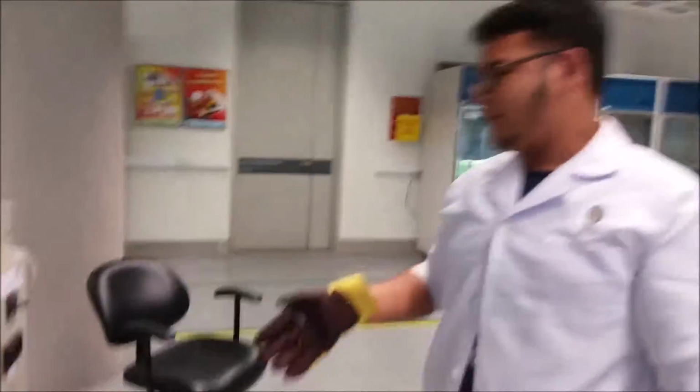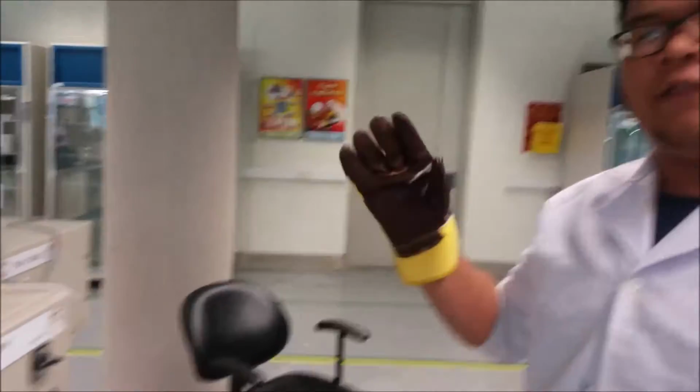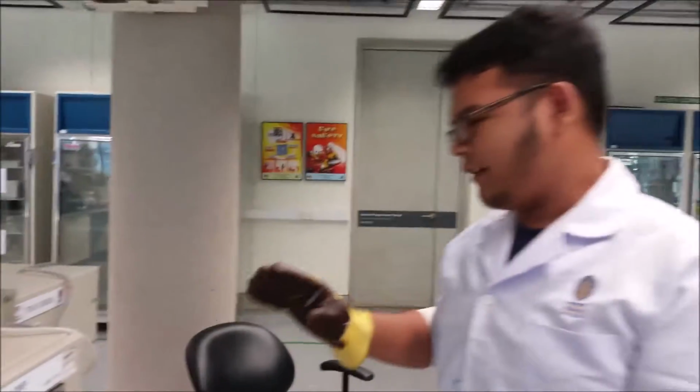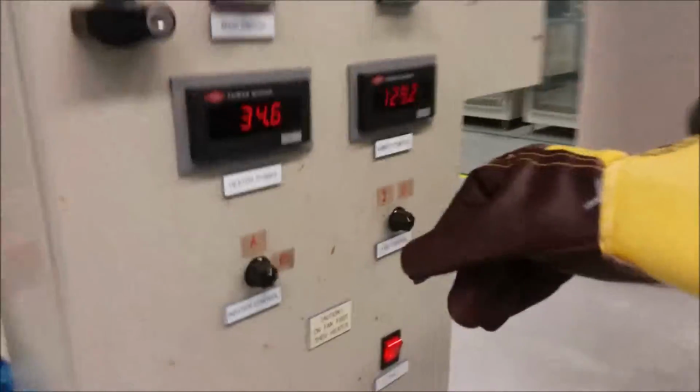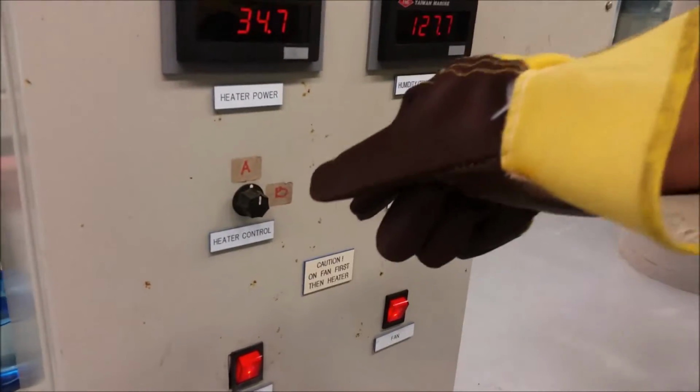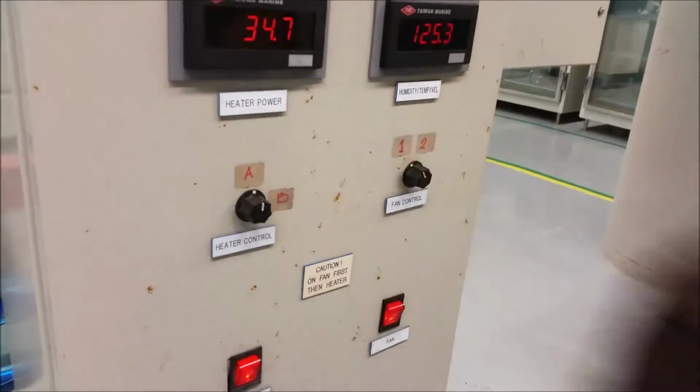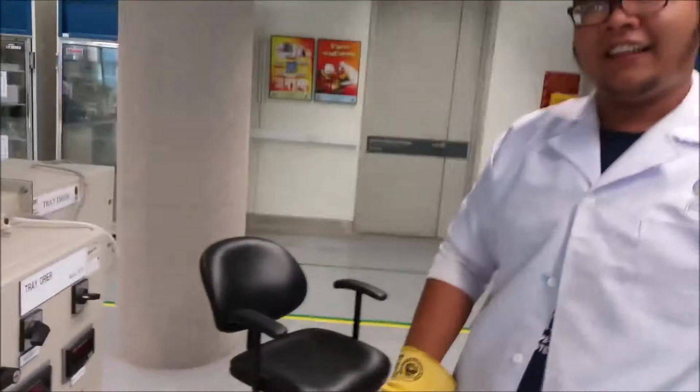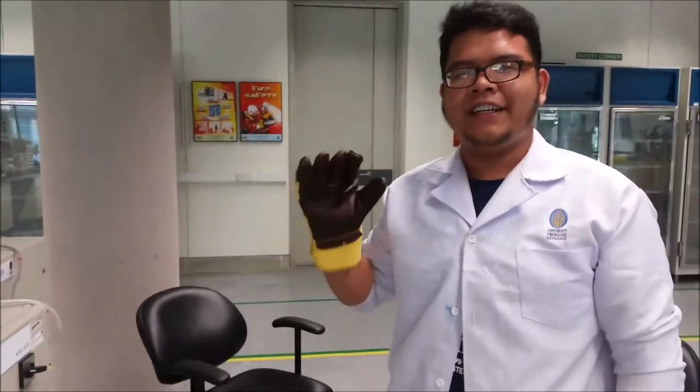For the part A2, the same procedure will be done, but the difference here is only the heater control. We need to turn it to the B control. Okay, that's all for experiment A. Thank you.